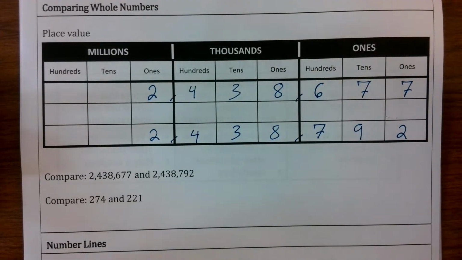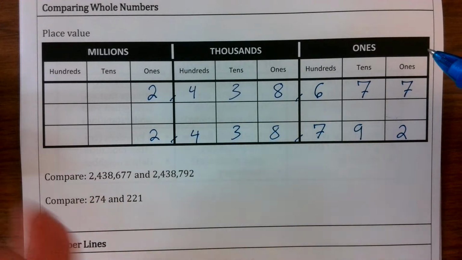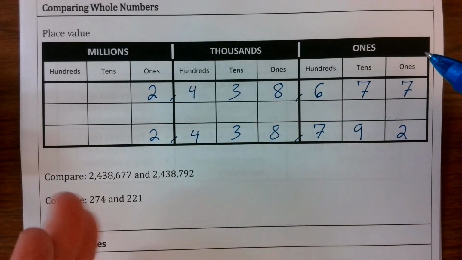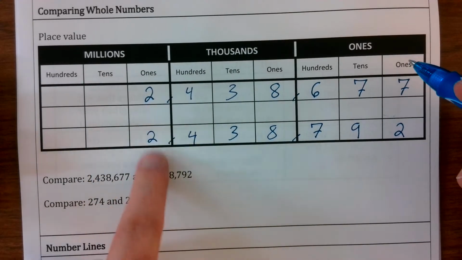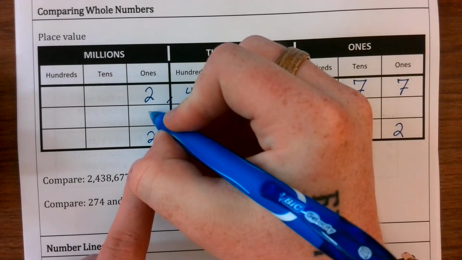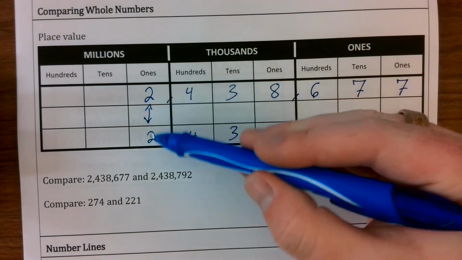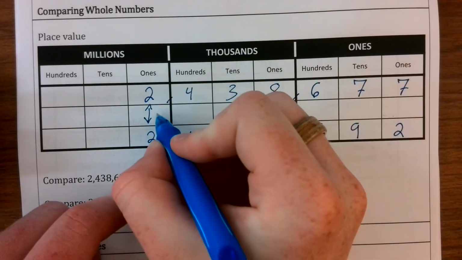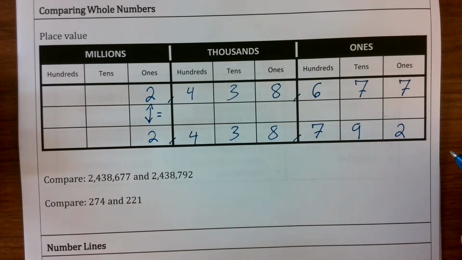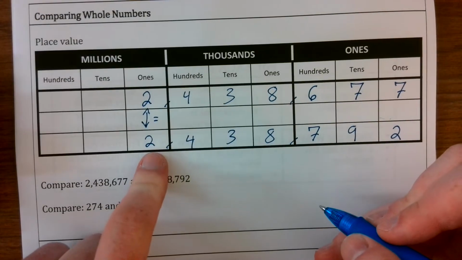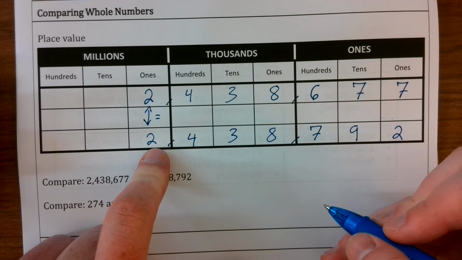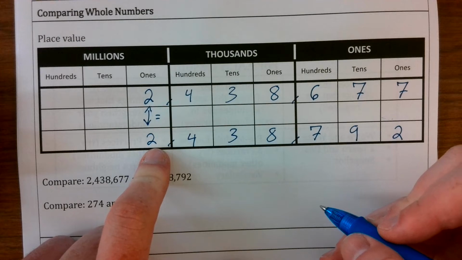All right, when we are comparing numbers, we want to start on the left. We want to start on the side with the biggest number. In this case, we're millions, so we're going to start here, and we're just going to look at these two. And they're both 2, which means they're the same. So at this point, our numbers are the same because we've only looked at the million spot. Let's go to the next one.